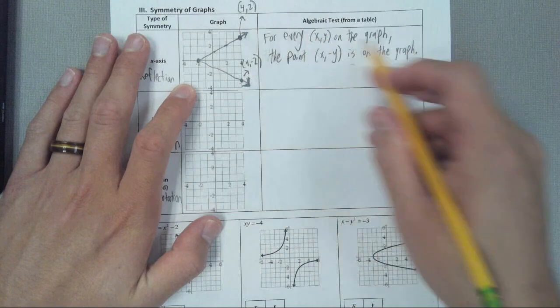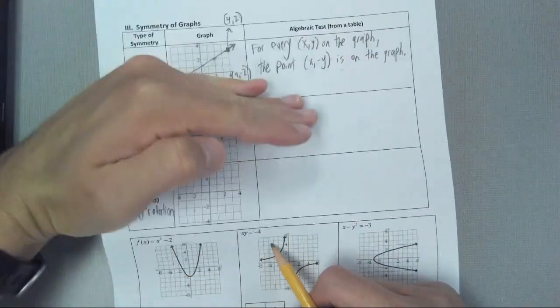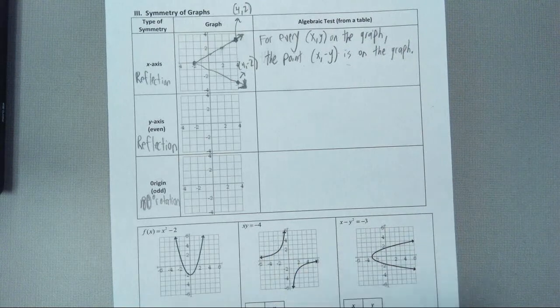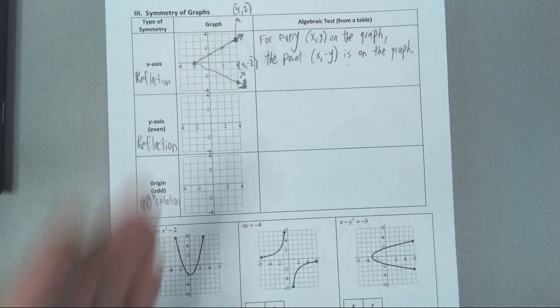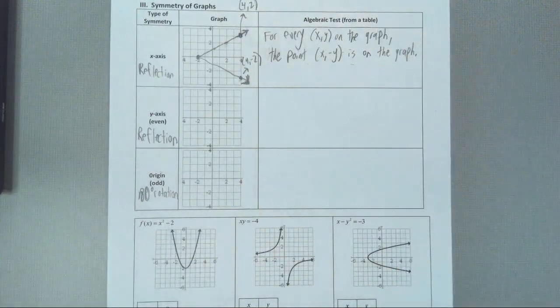So that's kind of a fancy definition, but again, it is just a reflection over the x-axis. That's what x-axis symmetry is. The y-axis is exactly what you expect it to be. It's just symmetry over the y-axis.